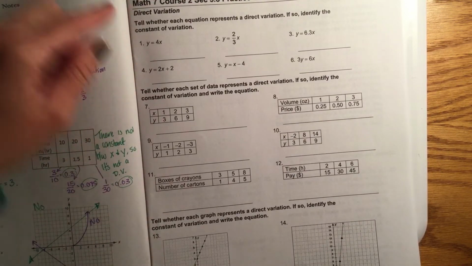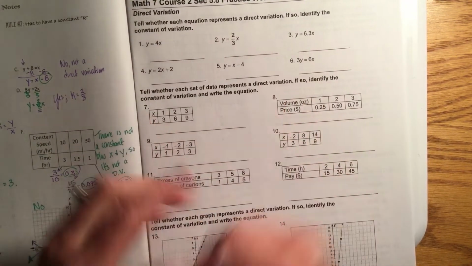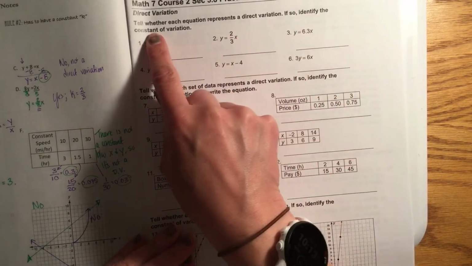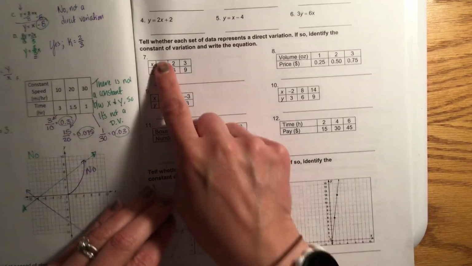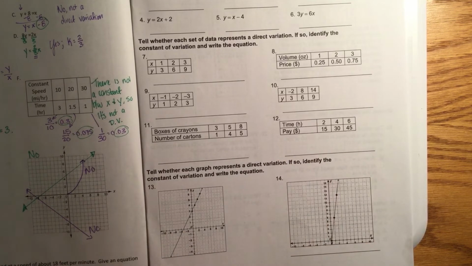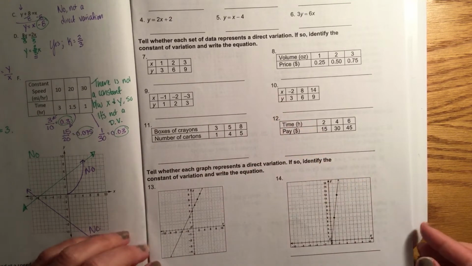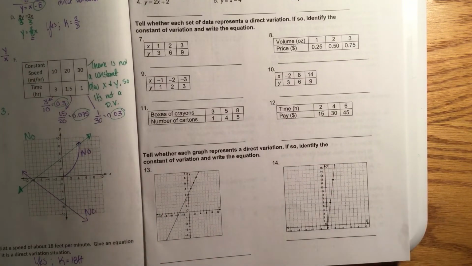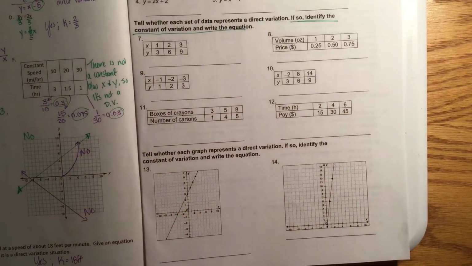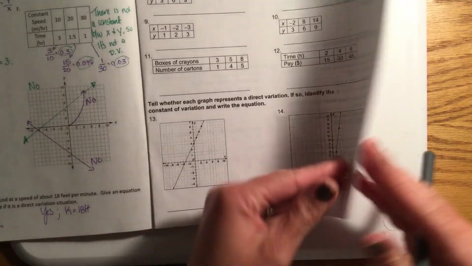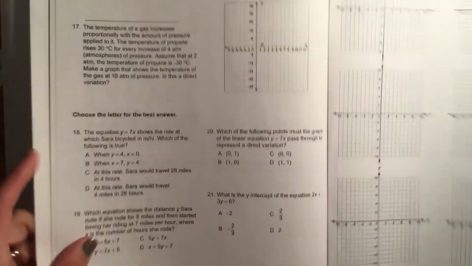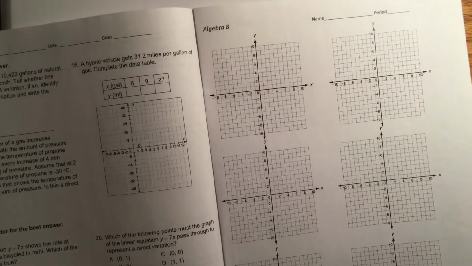Okay, so a little bit shorter notes, trying to keep it under that 10-minute mark. Your worksheet, you've got the equations. Most of them are already y by itself. If it is direct variation, identify the constant. 7 through 12, you have to tell me if it's a direct variation. If so, tell me the constant and write an equation. So if so, make sure you do this part. And then the last part, we've got a couple graphs there, and then just a few word problems on the back.